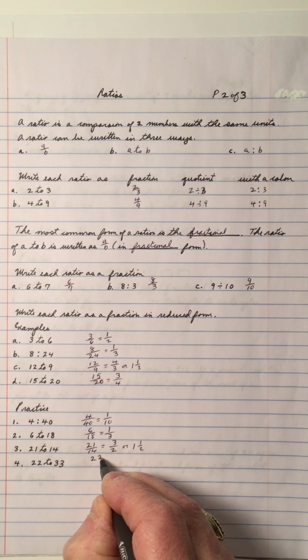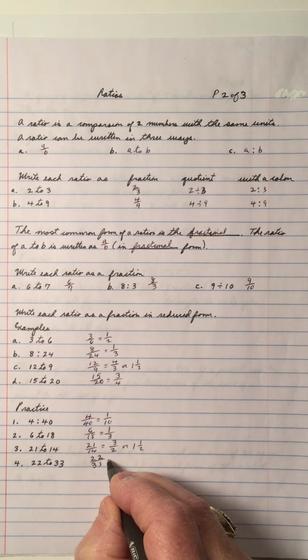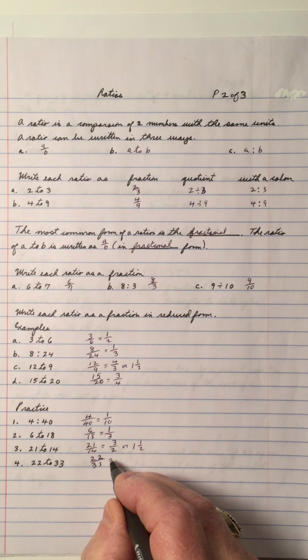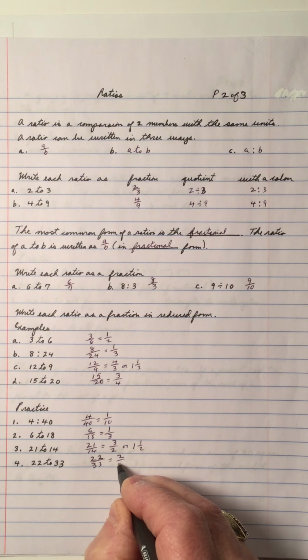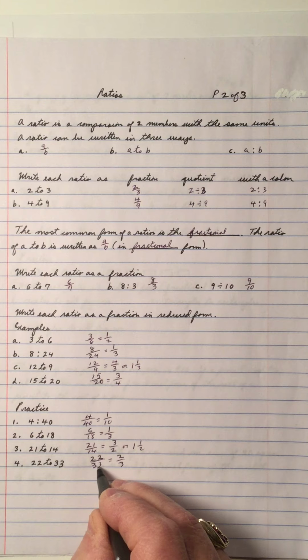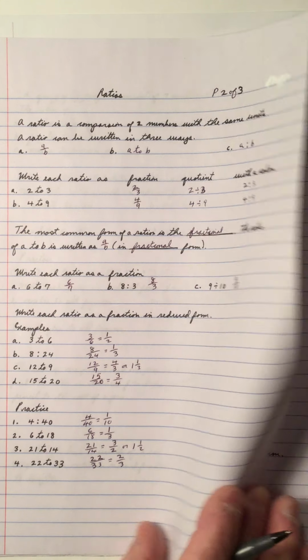22 to 33 is 22 over 33. And 11 is your greatest common factor. So 11 into 22 goes 2. 11 into 33 goes 3. Notice the digits are the same, so you can divide by 11. Let's continue.